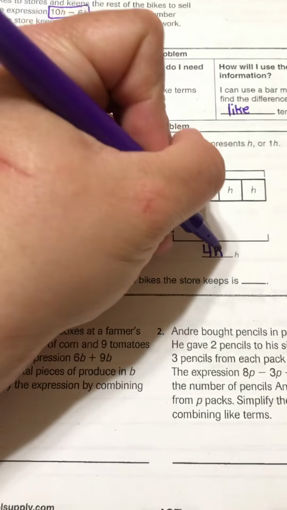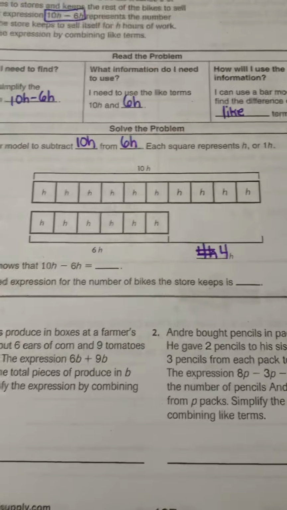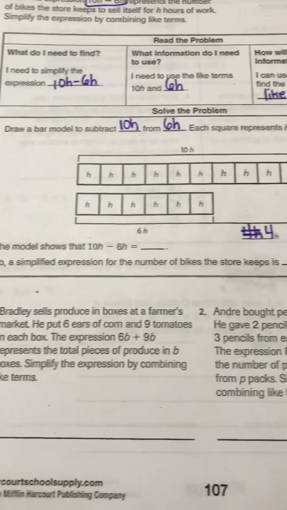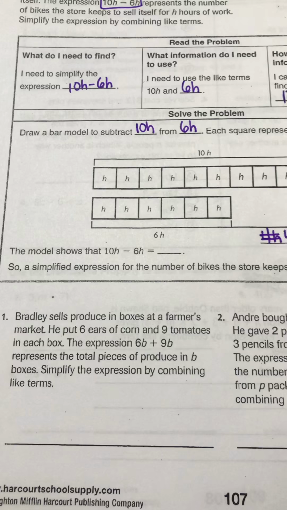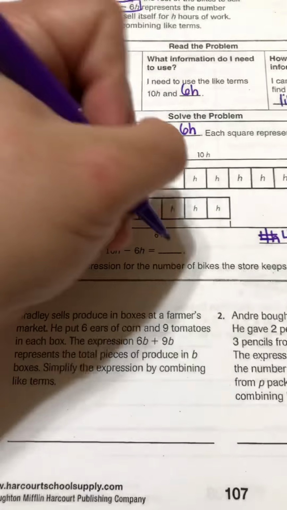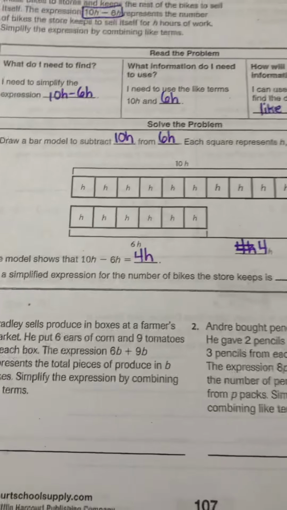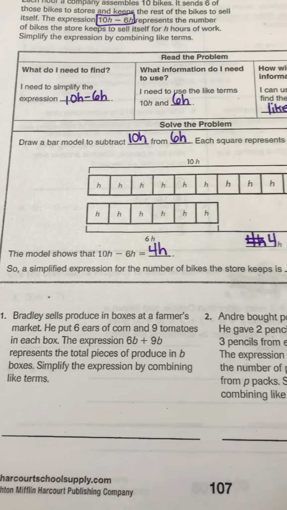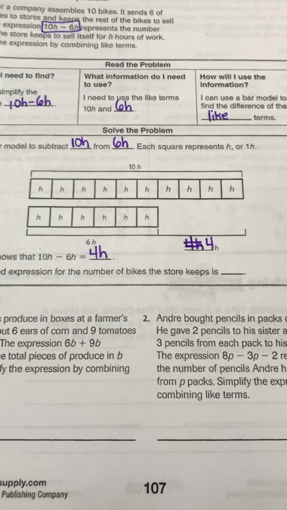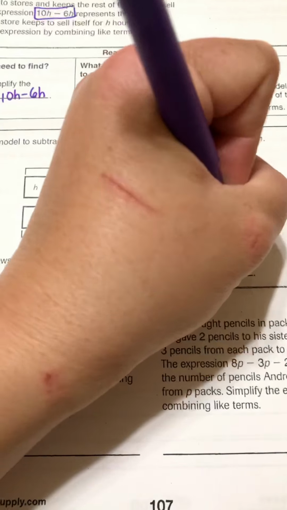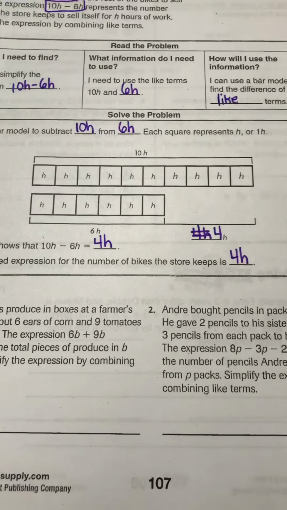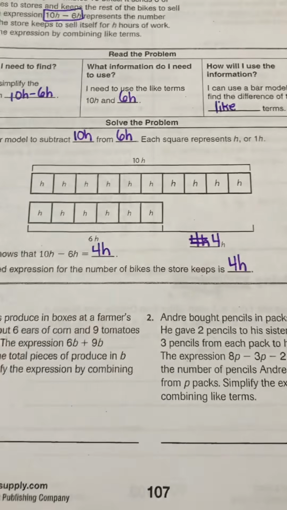Oh, let me cross that out and just put the 4 because they already had the H there for us. Now, this model shows that 10H minus 6H equals 4H. So a simplified expression for the number of bikes the store keeps is 4H. So 4 bikes per hour.